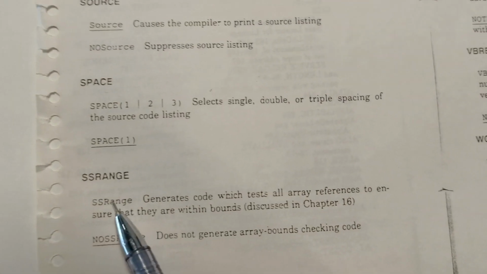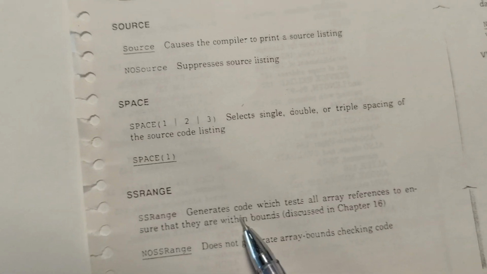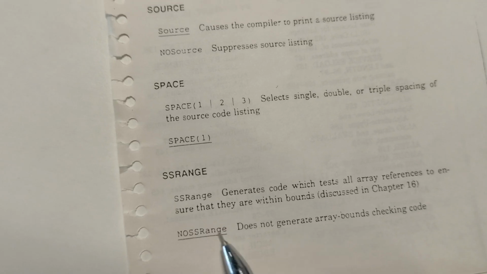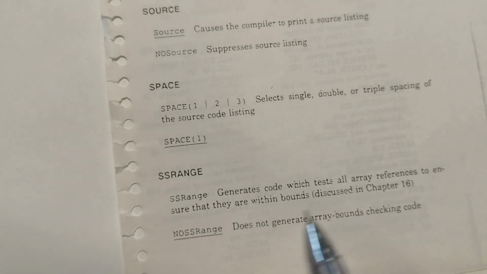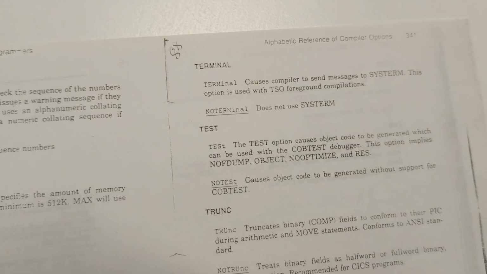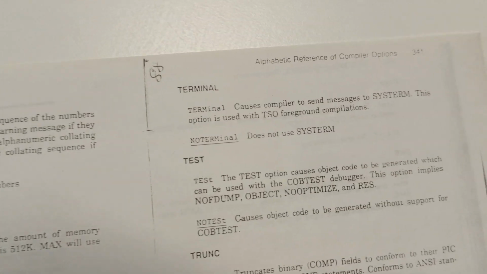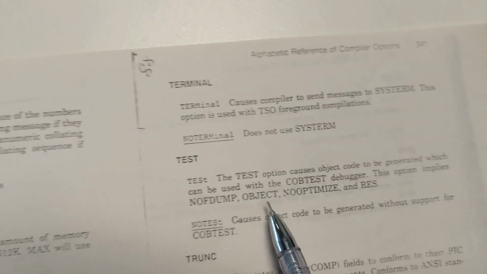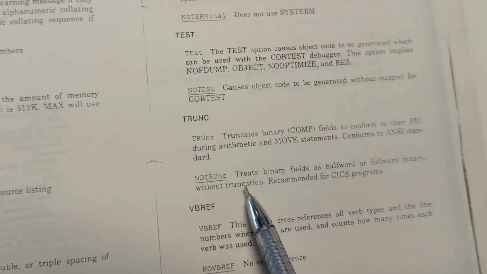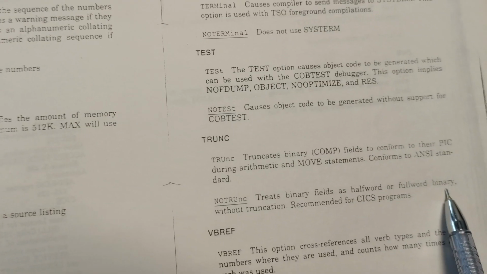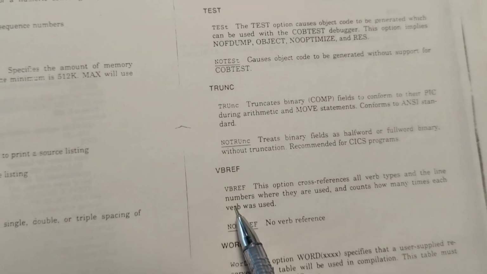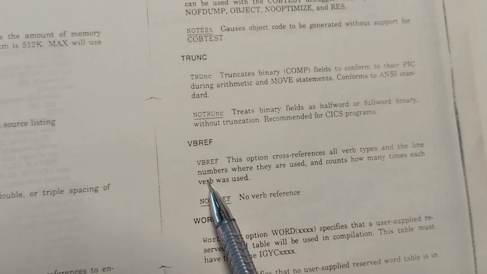And this is also one of the important compiler options. When you are generating any array occurrence like 16, then we have to give the within-bound value, so we have to give SSRANGE. And terminal option, and test and TRUNC, truncate the binary, and VBREF compiler option.